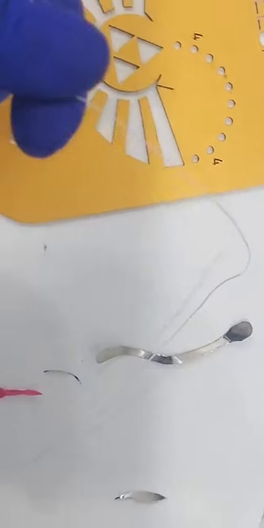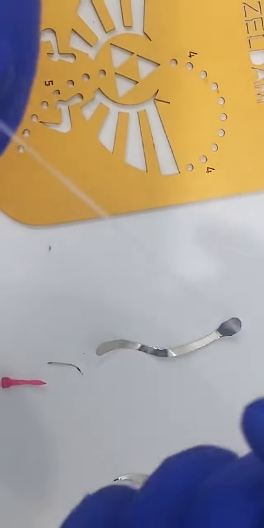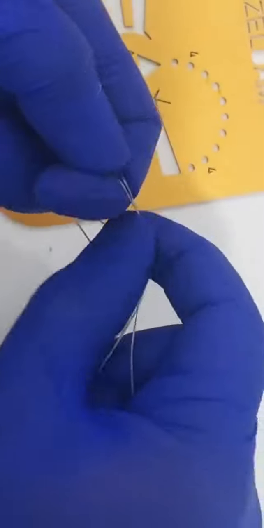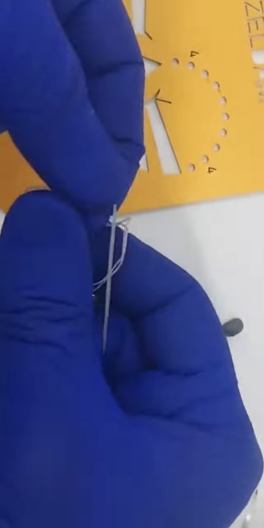So with the floss ligature, you just get a bit of floss, make a little loop, and then repeat.